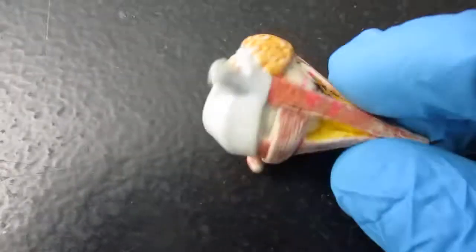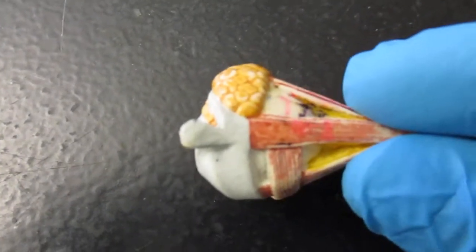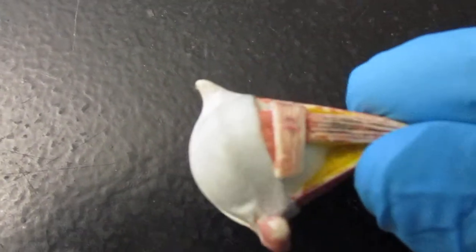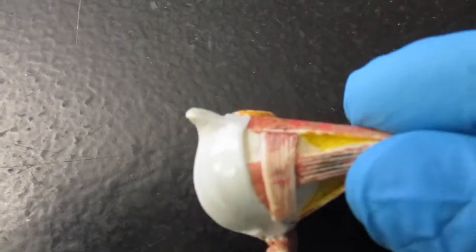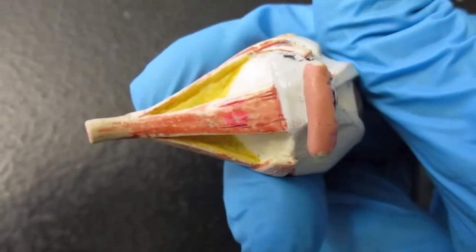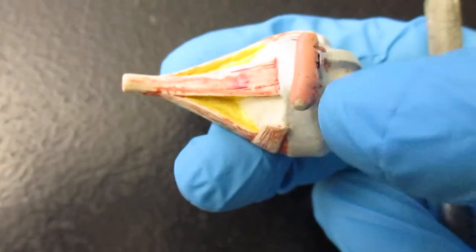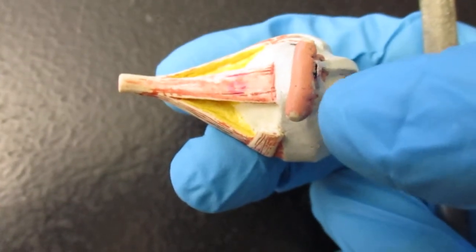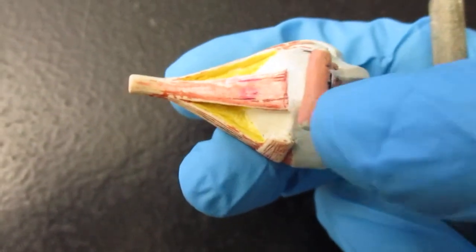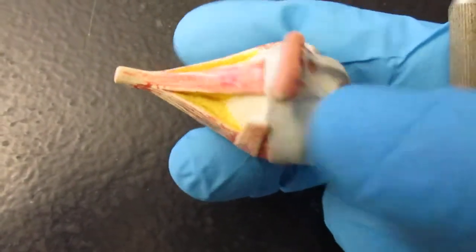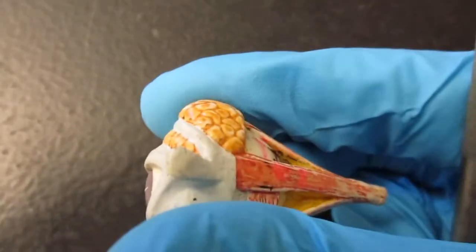And then we have this muscle right here, the lateral rectus muscle, and then we have the inferior rectus muscle, and then the medial rectus muscle. And this structure right here would be the lacrimal sac and lacrimal gland right here.